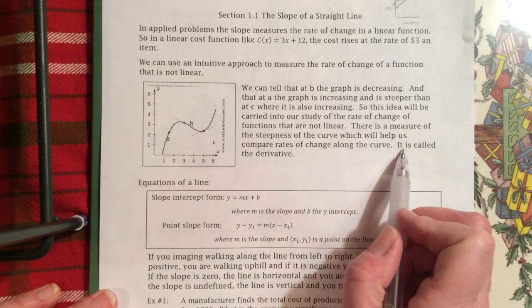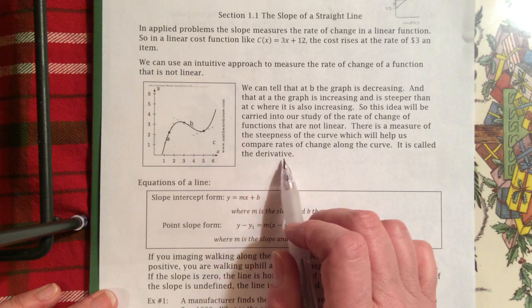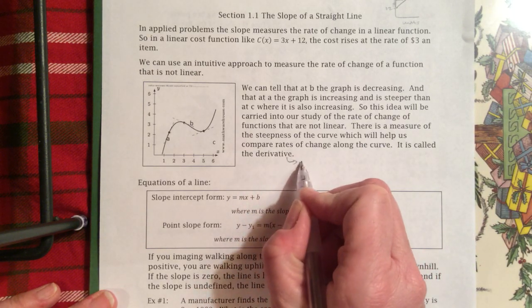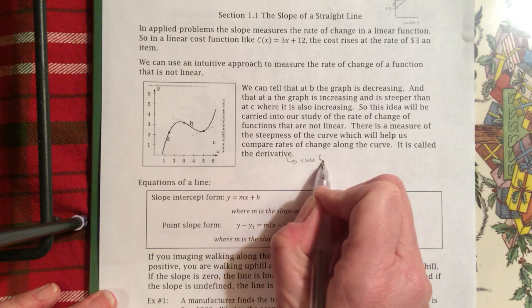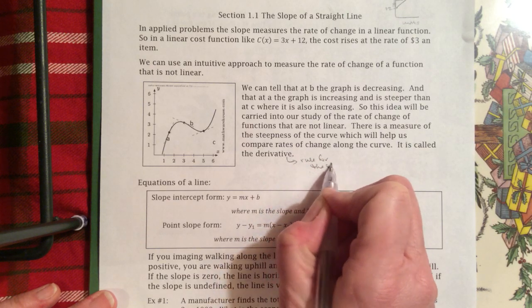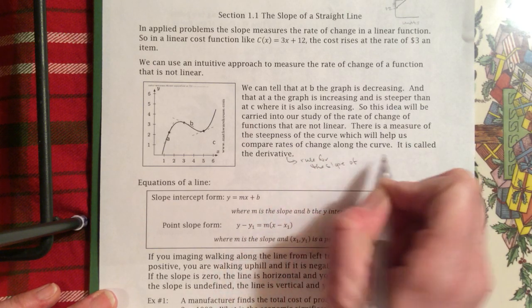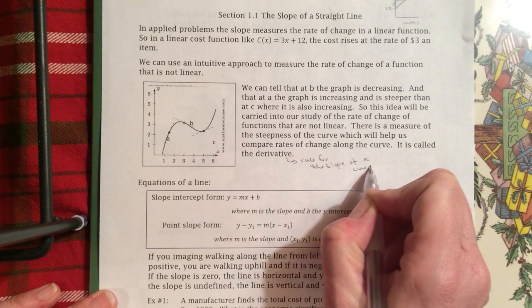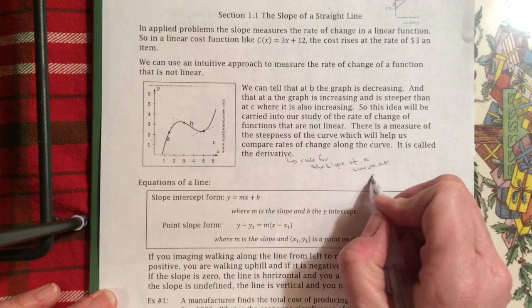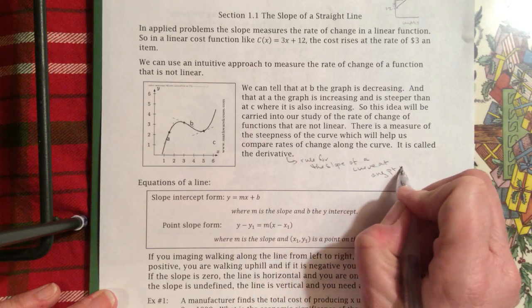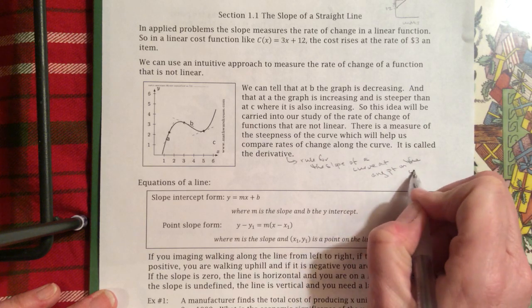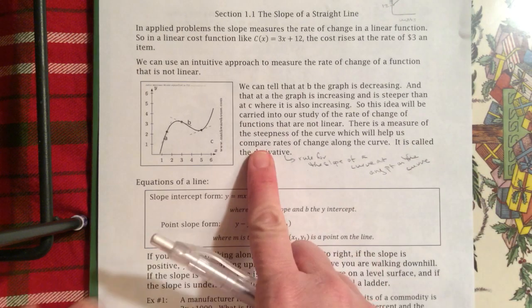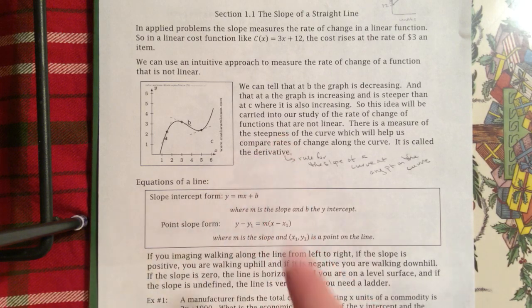And that is what we're going to be studying very soon, and it's called the derivative. The derivative is a rule for the slope of a curve at any point on the curve. So we're going to have that idea that we're going to circle back to.